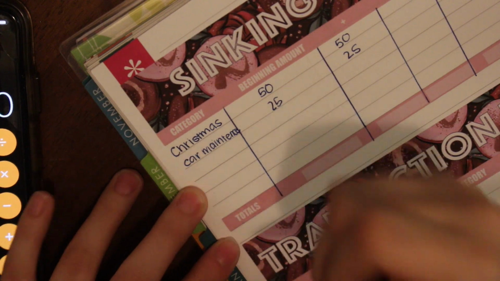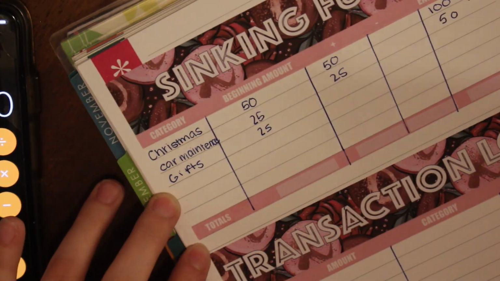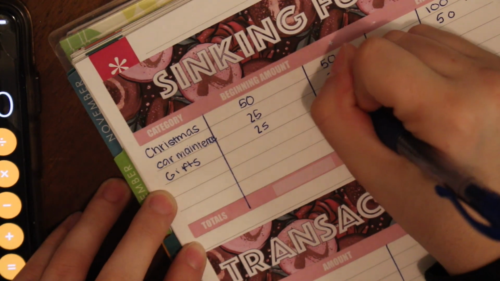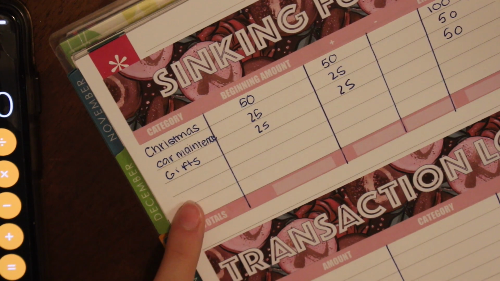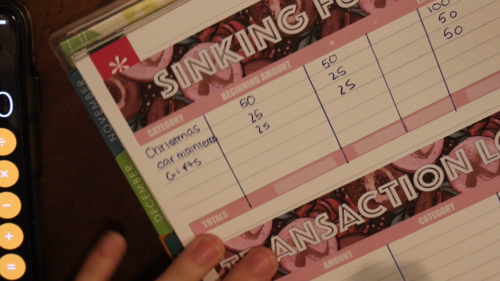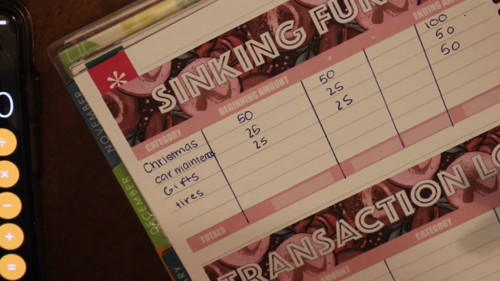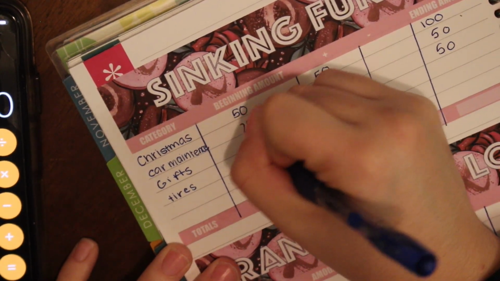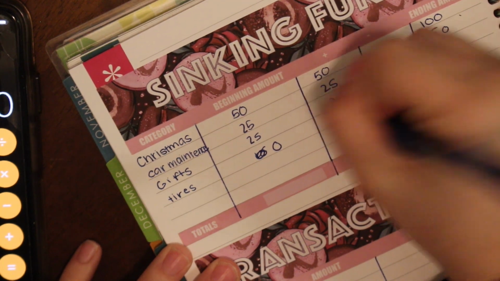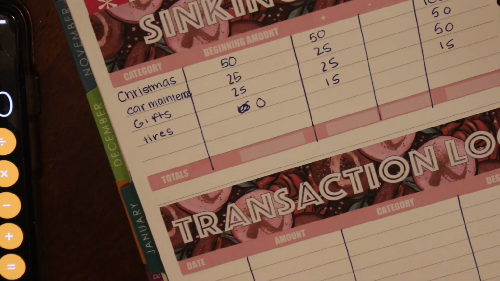We have Christmas, car maintenance, gifts is 25. And that's for like birthdays and everything. And then after that, I know that we're going to need new tires at one point, and I don't want it to be an arm and a leg. So at this point, I'm putting $15 in. Actually, I didn't save any yet. So $15. And that'll just be $15 a month, that's all. It's not that big of a deal.